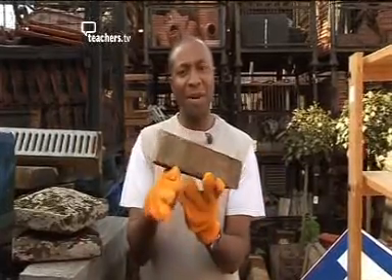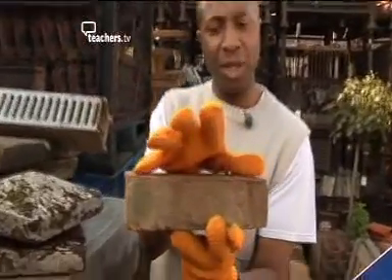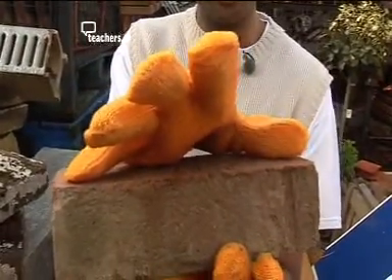I'd say it's about the same length as my hand span, which is about 20 centimeters long.